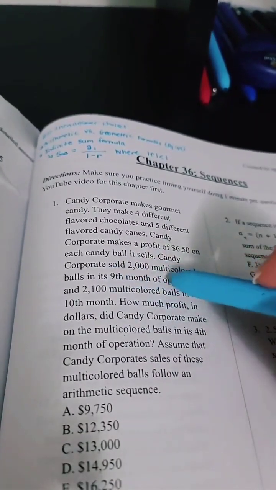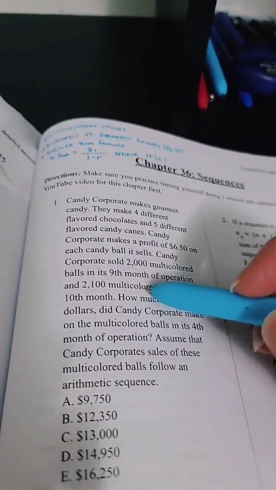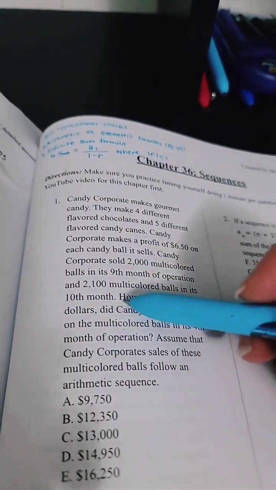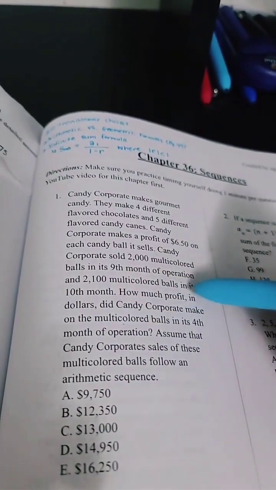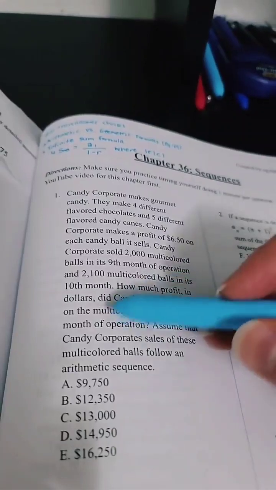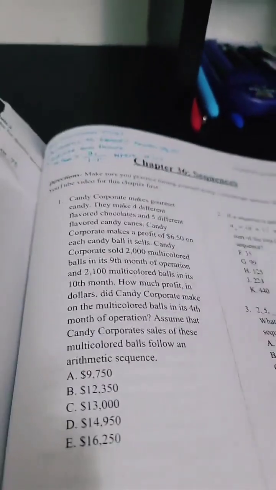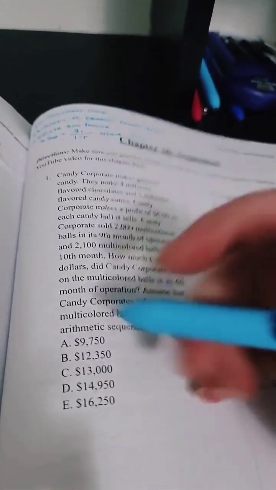Candy Corporate sold 2,000 multicolored balls in its 9th month of operation and 2,100 multicolored balls in its 10th month of operation. How much profit in dollars did Candy Corporate make on the multicolored balls in its 4th month of operation? Assume that Candy Corporate sales of these multicolored balls follow an arithmetic sequence.